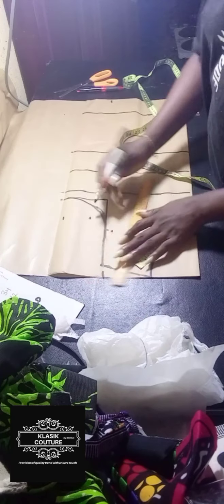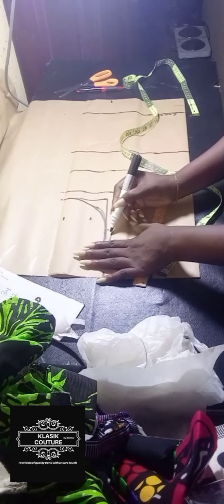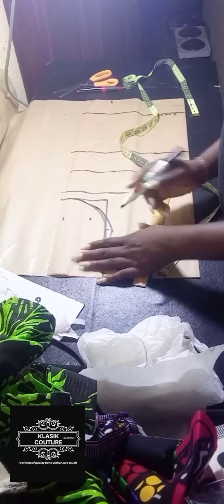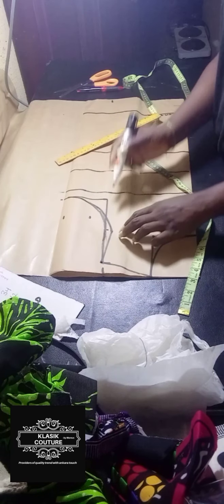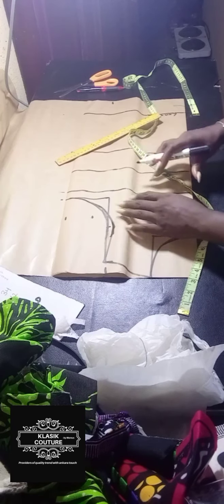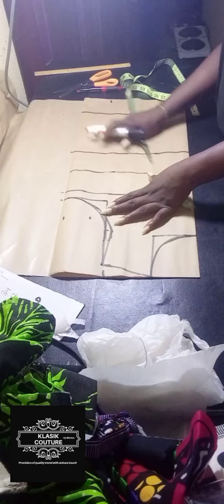What you do now is mark it here, and this is our new armhole to give our dress a fitting. As you can see. Make sure you curve so that it doesn't sharp out. Exactly what you can see like this.